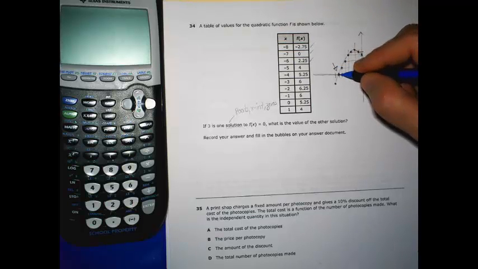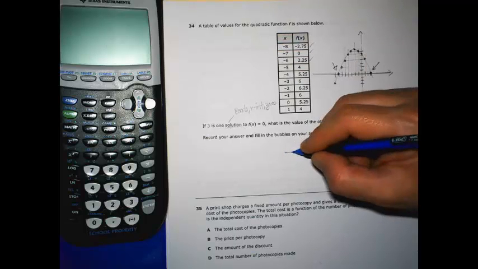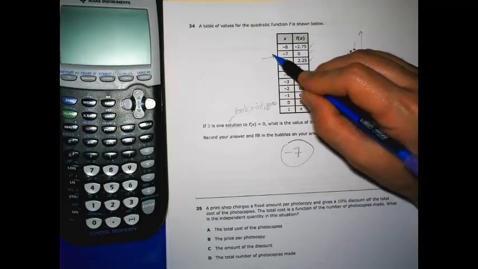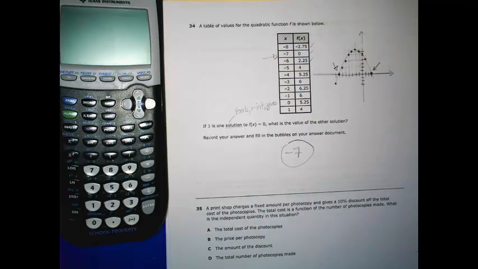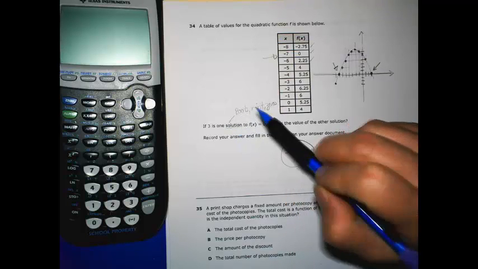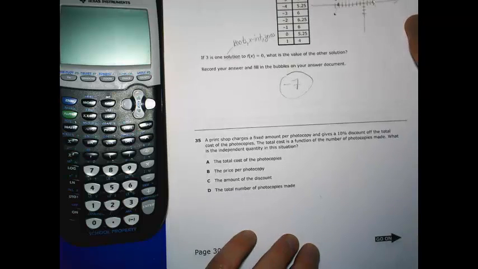How do we get this point? 1, 2, 3, 4, 5, 6, 7. So the answer would be negative 7. Okay? So basically the solution is negative 7, and you can see it right there on the graph. So again, here's another problem where the keywords solution, roots, x-intercepts, and 0 come into play. Alright, let's go on to the next problem.